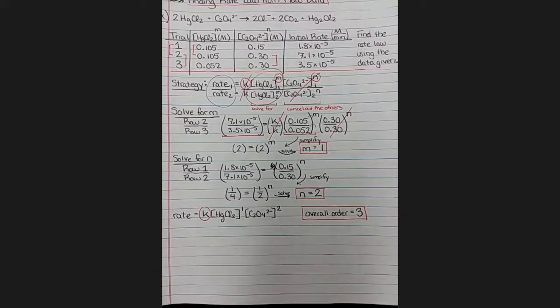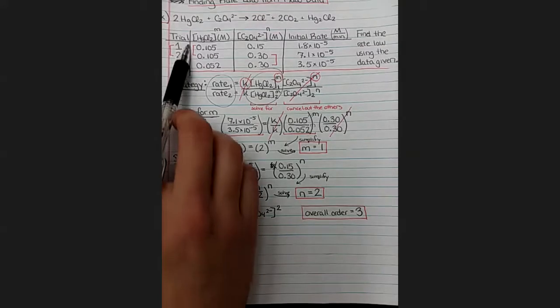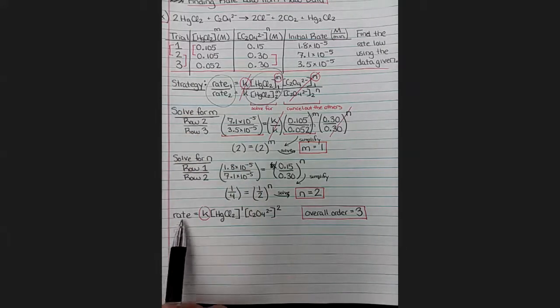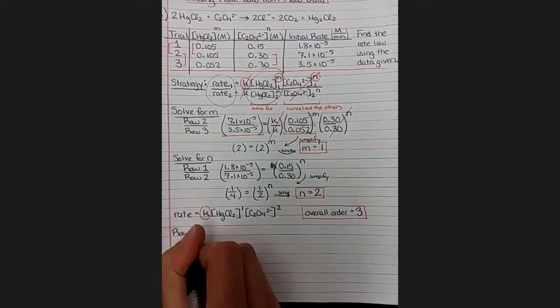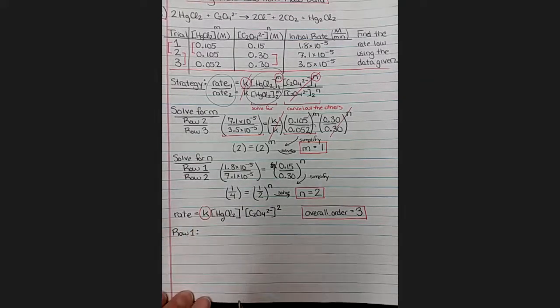All right, so now we still need to find one more variable. So what we're going to do is pluck any row we like out of the table and plug in the 3 values for the concentrations and the rates to solve for our K unknown. It absolutely does not matter which row you pick. I'm just going to pick the first row, and I'm going to plug those numbers in.